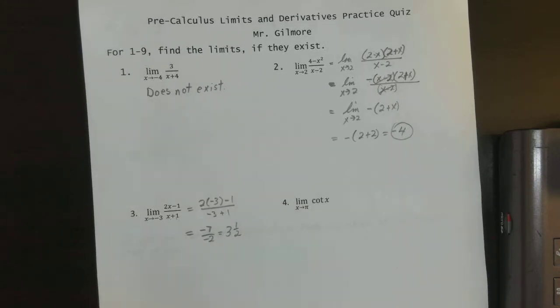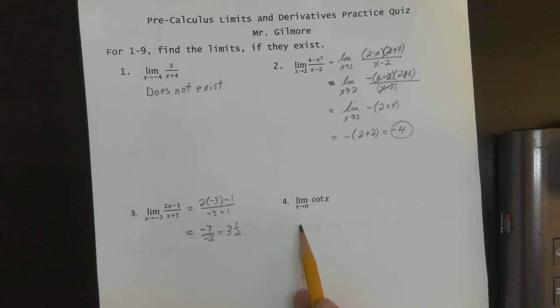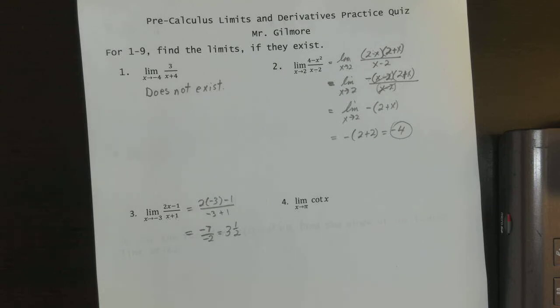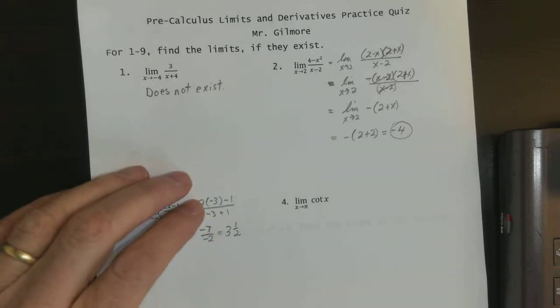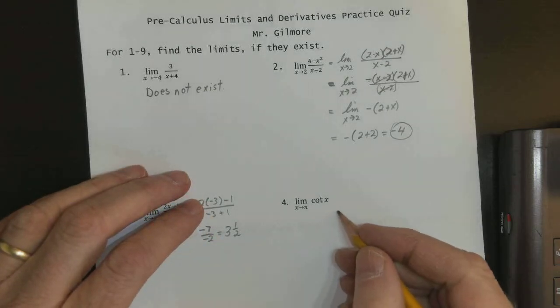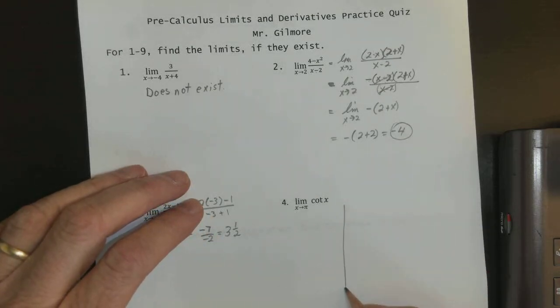Now number 4. The limit of the cotangent of x as x approaches pi. I don't know whether we should use the graphing calculator or remember what we had with, let's try this. Okay, cotangent.